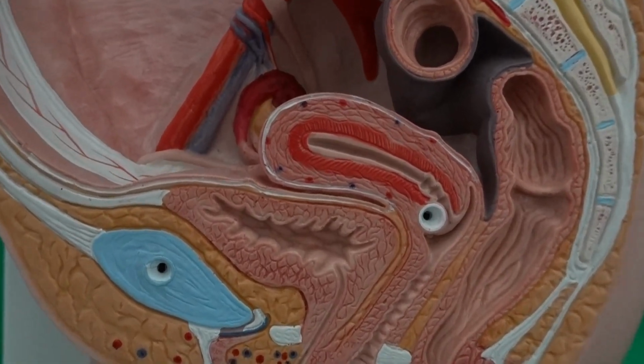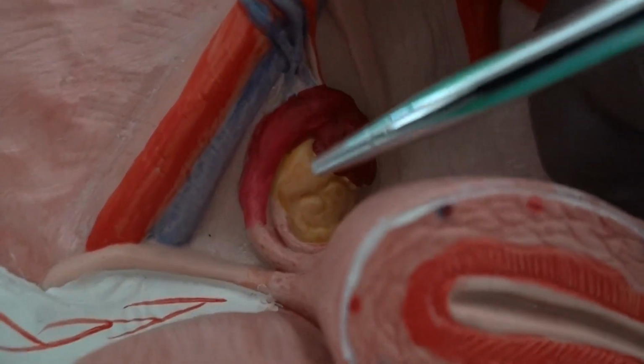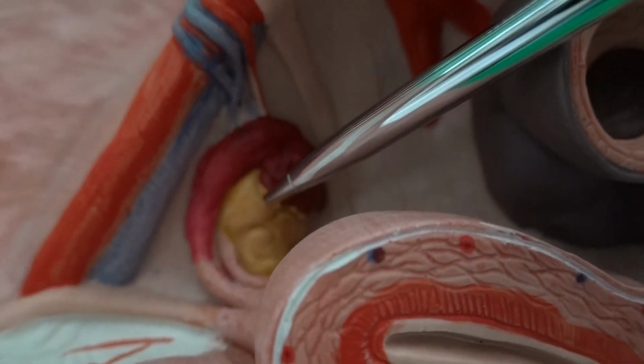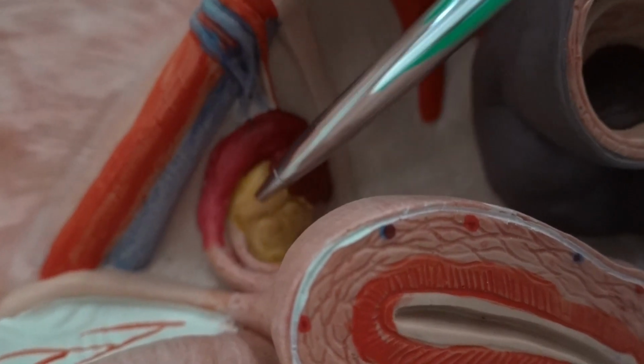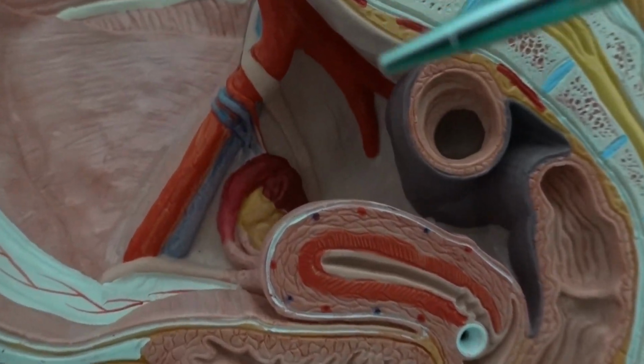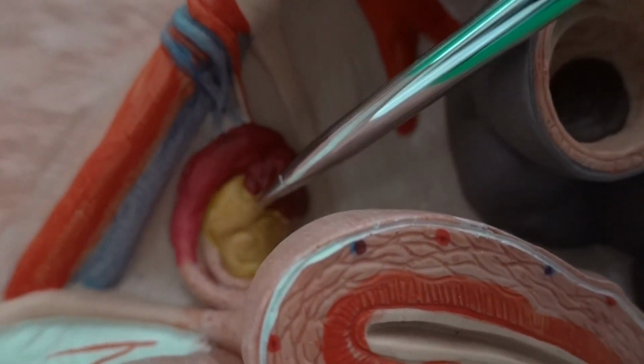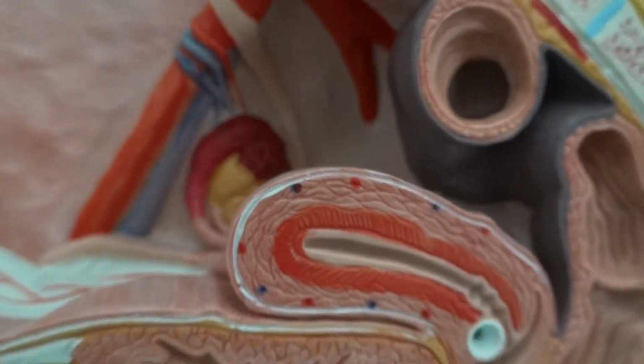And it's important to note that 4 of those female sex hormones are released from these tiny glands. Right now, I'm pointing at the right ovary. And in a separate video, I'm going to explain the process of oogenesis and the secretion of those hormones from ovaries.